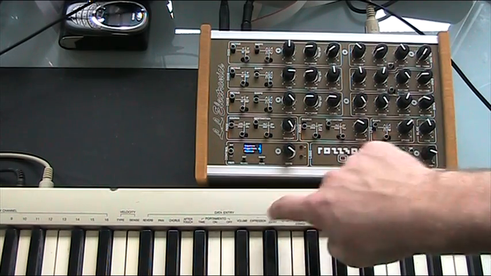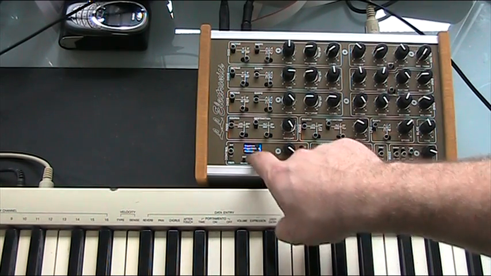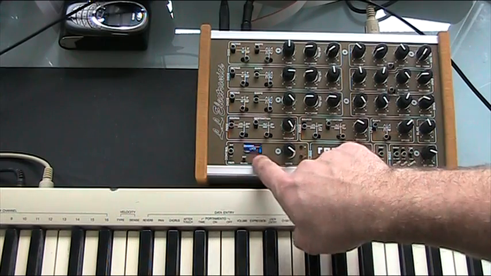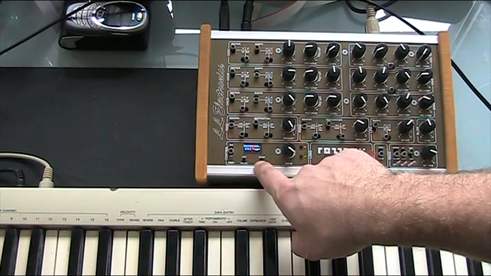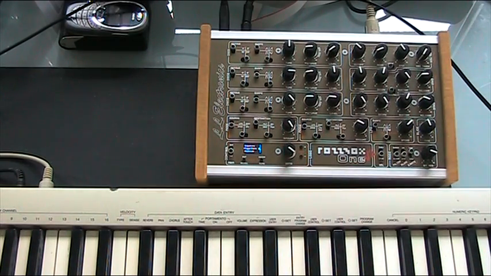Then you can disconnect this again, trigger matrix, disconnect LFO1 from envelope 2 trigger, and it's turned off. That's maybe the most simple way of triggering the sequence.